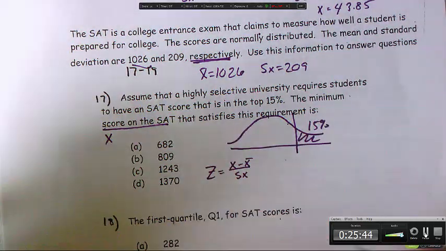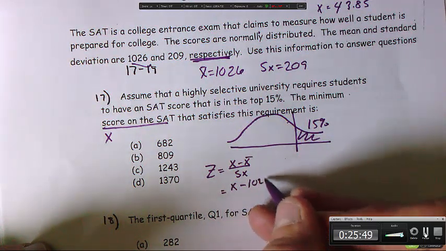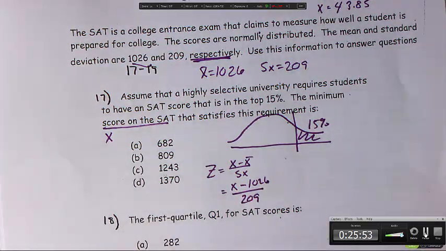If you look at what we have, it's asking us to find X. It's giving us x bar is 1,026. It's giving us the standard deviation is 209. The only other thing we need in order to find X is the z-score. But in order to find a z-score, we need its corresponding p-value. The p-value is the amount of data to the left of the cutoff. So we're talking about the top 15%.